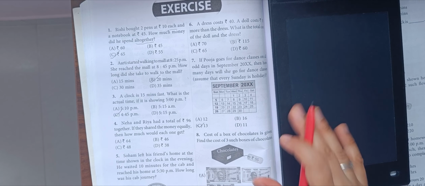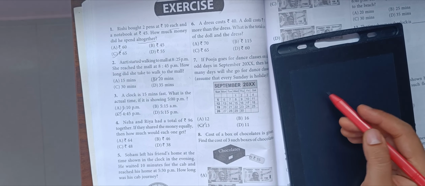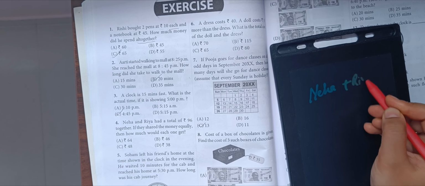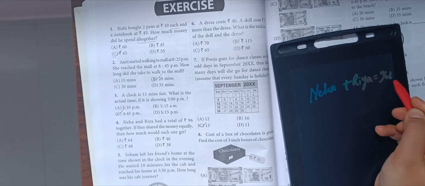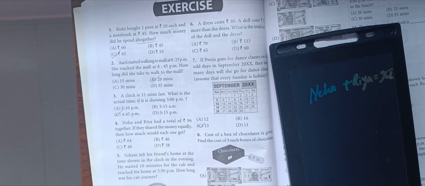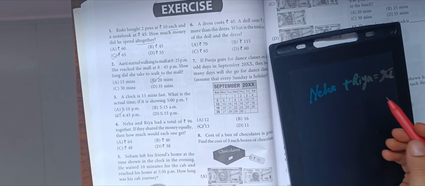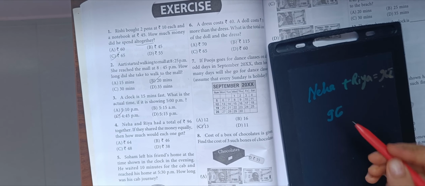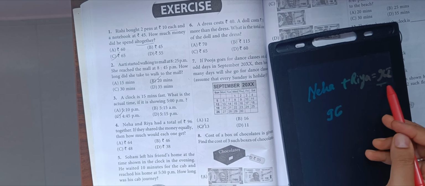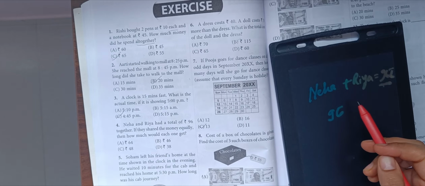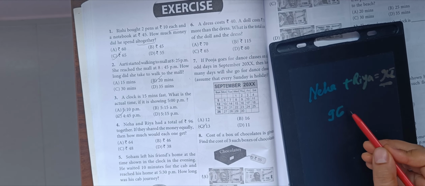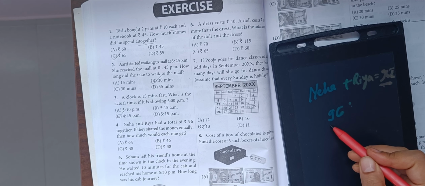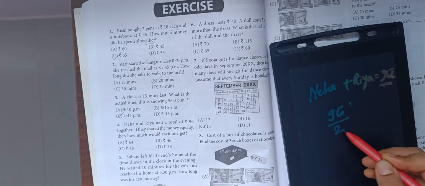Next is: Neha and Riya had a total of 96 rupees. So Neha plus Riya's amount is 96 rupees. If they shared the money equally, how much money would each one get? So we need to divide 96 into two parts. If you want to divide, you need to divide these numbers.